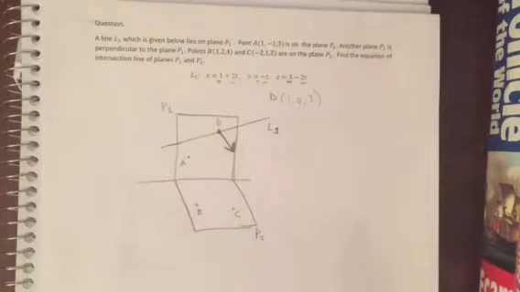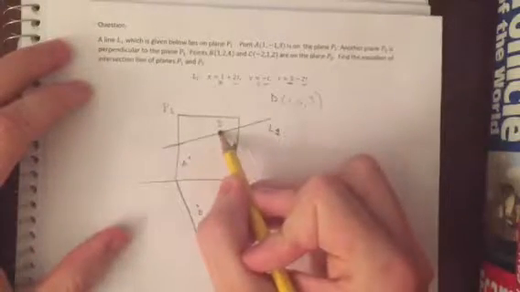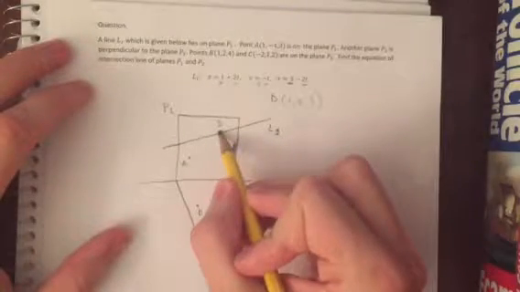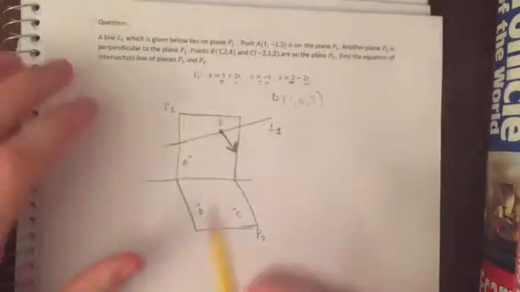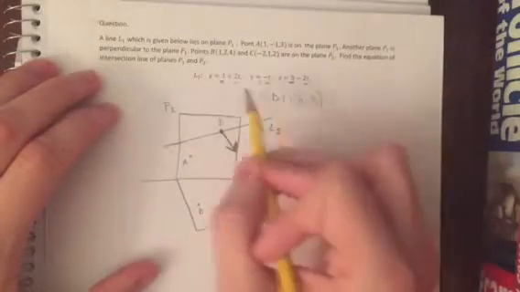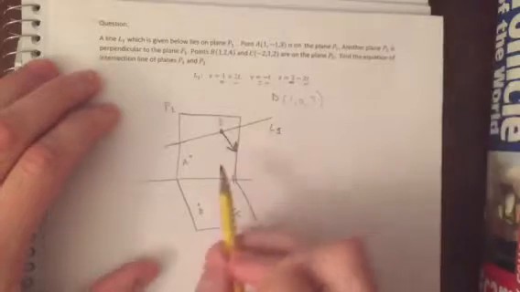Okay, so we are given the equation of the line L1. To start this, we need to find a point on line L1. This point can be anywhere. I'm going to choose right here, and I'm going to call it point D. We can find this point from the equation L1. So I got 1, 0, 3, which I got from here. 1, 0, 3.